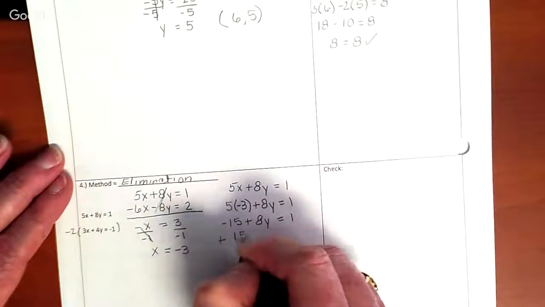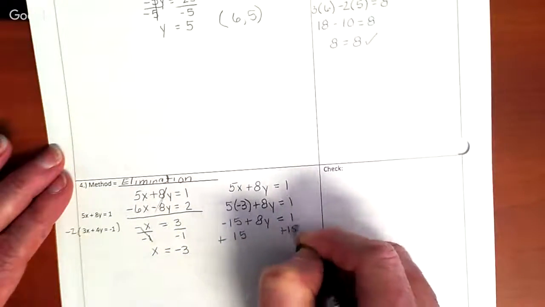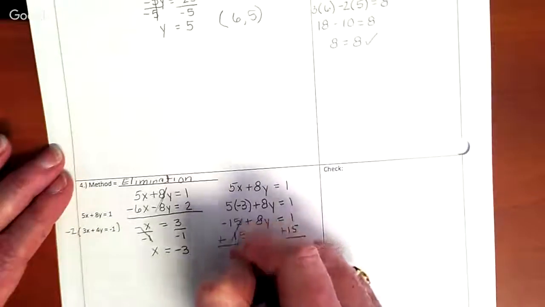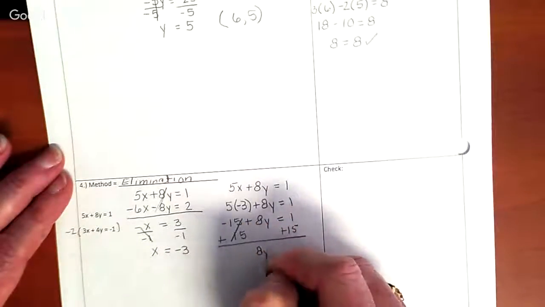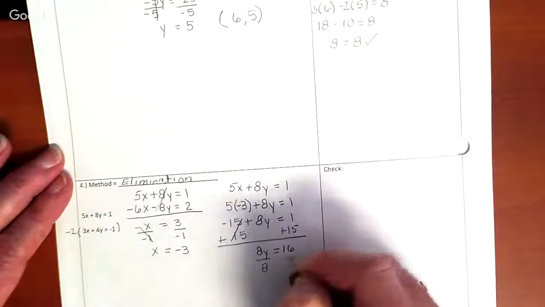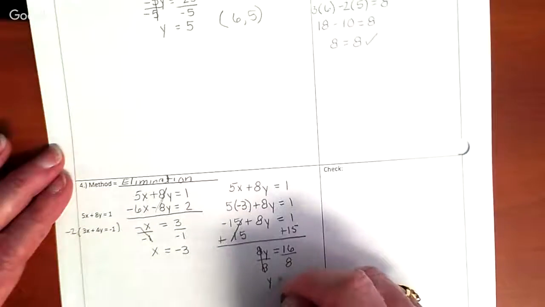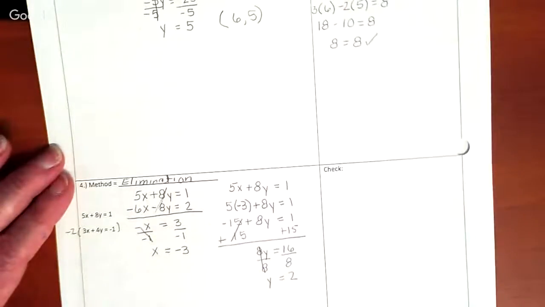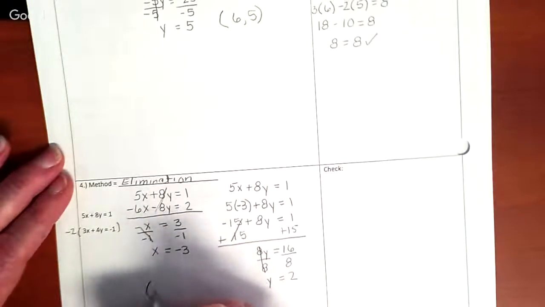Adding 15 to both sides, I have 8y equals 16. Dividing both sides by 8, I have y equals 2. So my solution then is -3, 2.